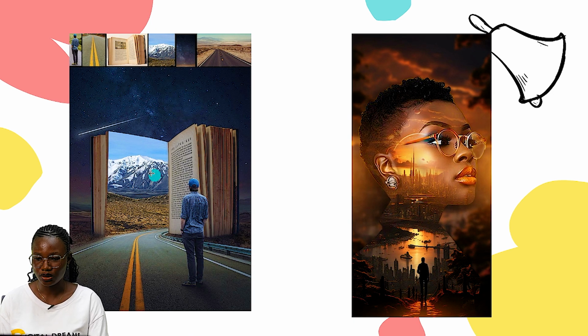Look at this now. This is a picture of a girl, but look at these different images that were used to create something like this. Looking at this, people could say that it is impossible to get something like this, but then they made the impossible possible. So that is photo manipulation.